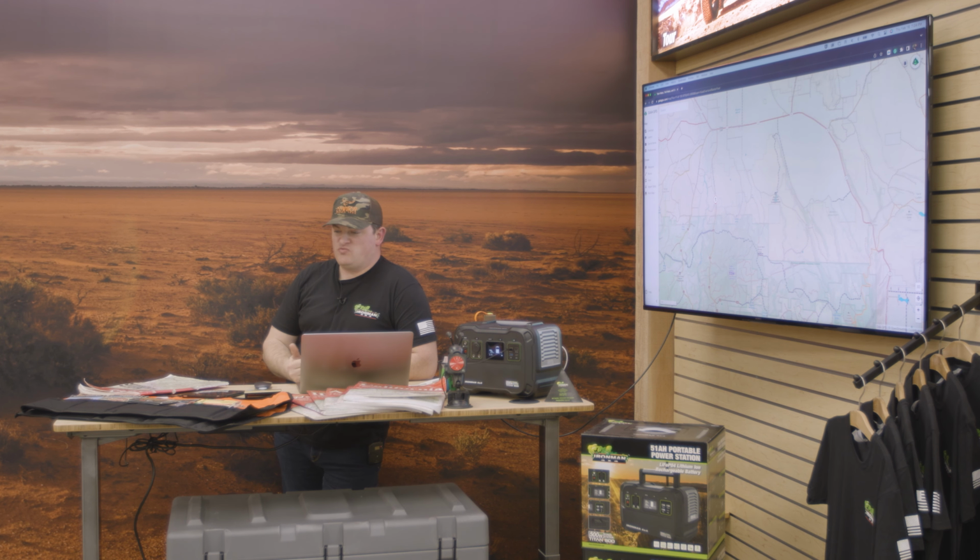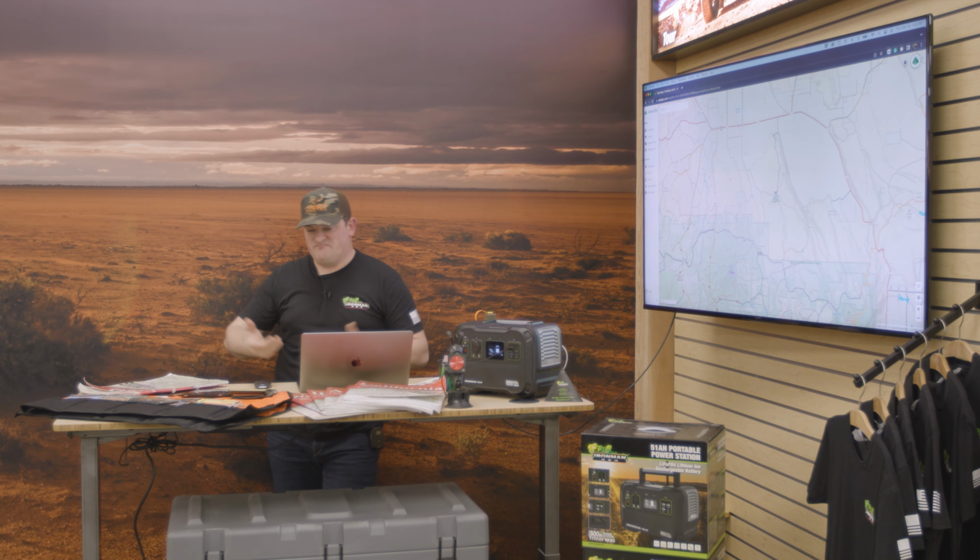And it's one way of doing it. I think it's a very easy, cost-effective way to do it. The nice thing, again, about GPS tracks and GPX files is you can download them into just about any device, and you're up and running.